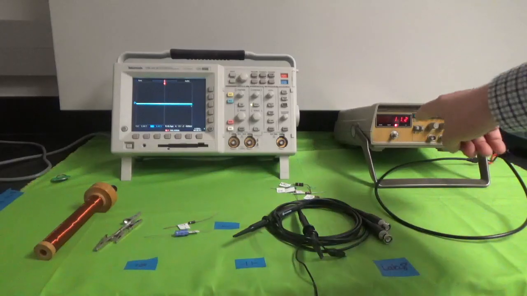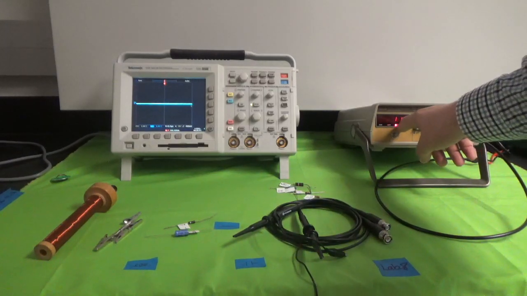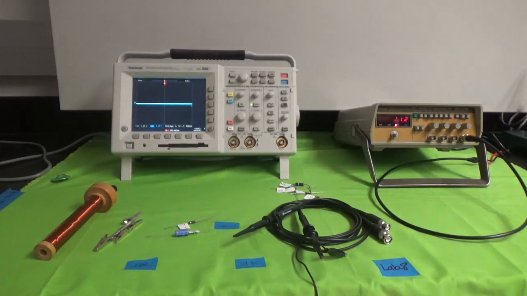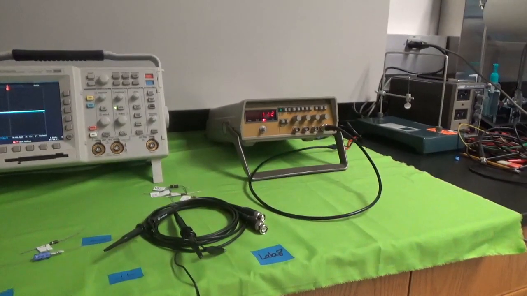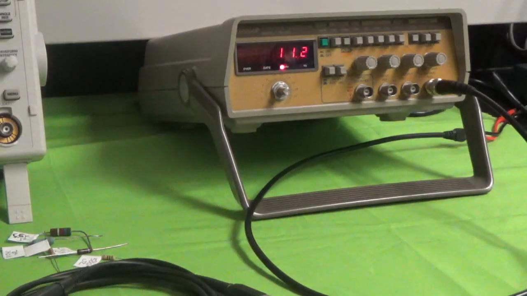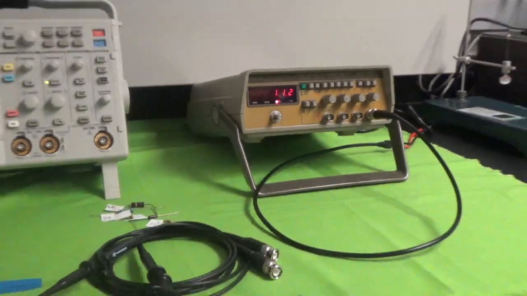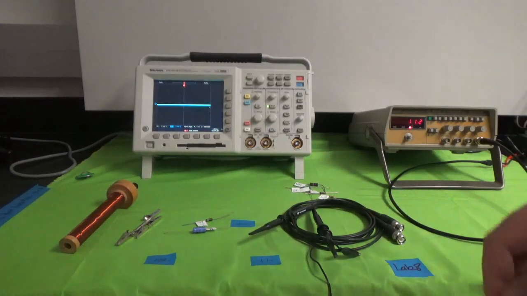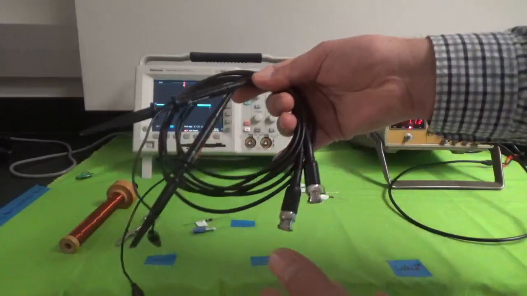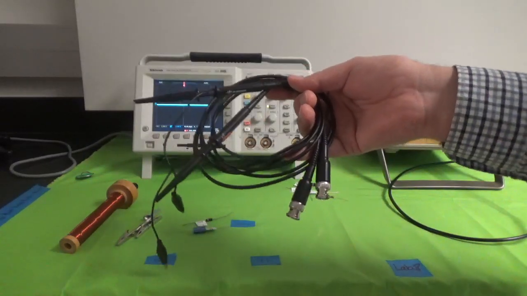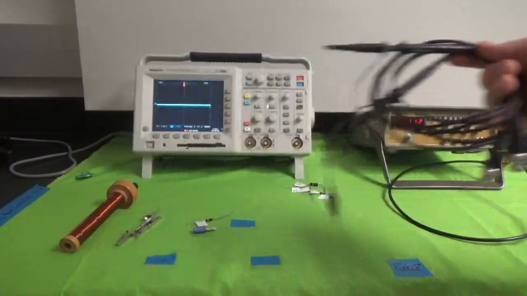And the function generator needs to be set on around 11 kilohertz. I will try to zoom in so you can see the function generator. The function generator is around 11, so it is 11.2 kilohertz. That's great. I will zoom out now and try to connect the circuit that we will use. Of course, we will use these coax cables. They will help us to measure the voltage across the resistance and across the function generator.